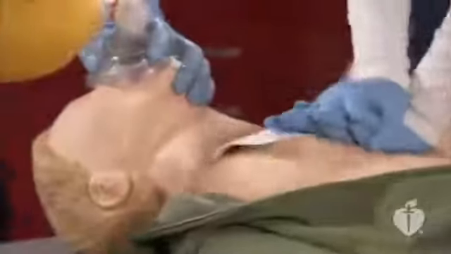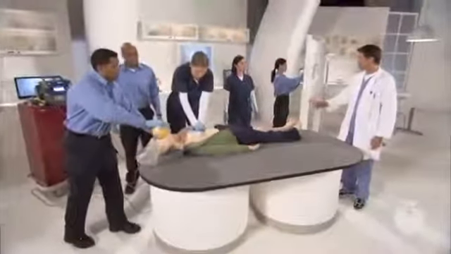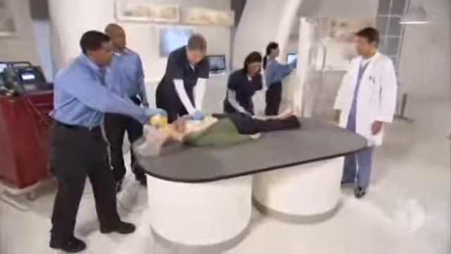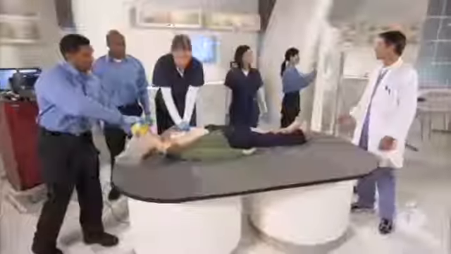We can give amiodarone now? Thanks, Shelley. Dana, please give 300 milligrams of amiodarone. Okay. 300 milligrams of amiodarone given. And the IO is flushed. We've given 3 shocks. After the second shock, we administered 1 milligram of epinephrine, and we've just given 300 milligrams of amiodarone. Our next drug will be vasopressin. Dana, please prepare 40 units of vasopressin. Drawing 40 units of vasopressin.